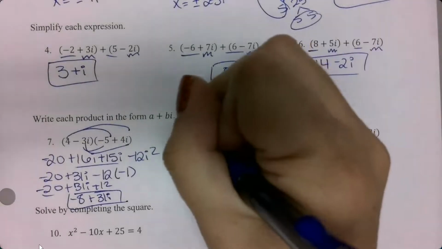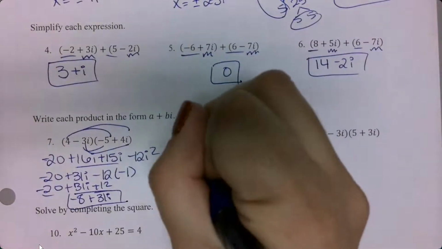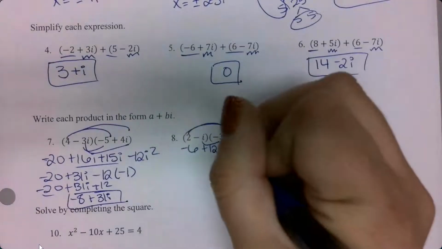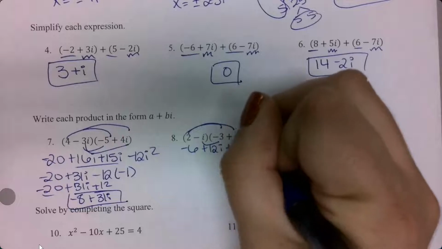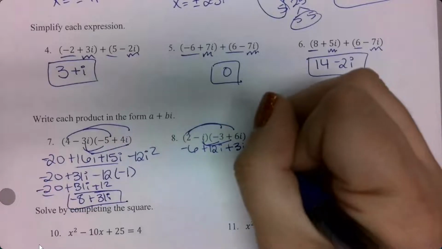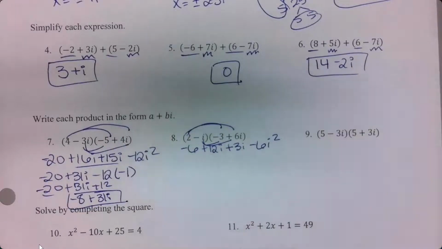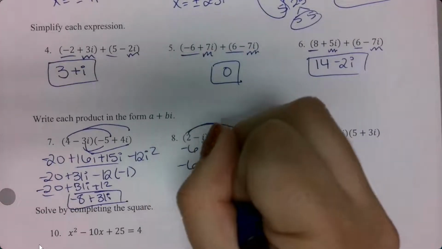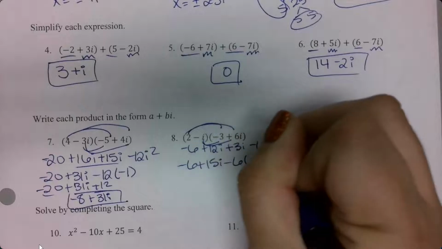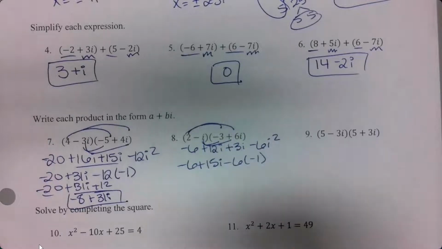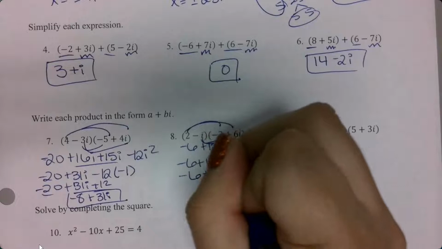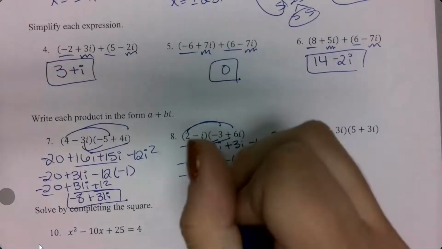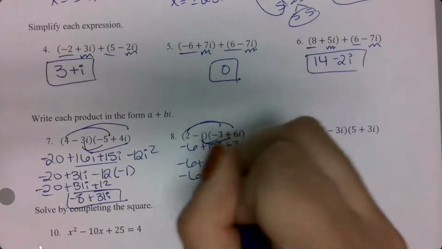So same thing on number 8. 2 times negative 3 is negative 6. 2 times 6i is 12i. Negative i times negative 3 is positive 3i. Negative i times 6i is negative 6i squared. So I get negative 6 plus 15i minus 6 times negative 1. That's going to turn that into a positive 6. Negative 6 plus 6 cancels those out, so I am left with 15i.